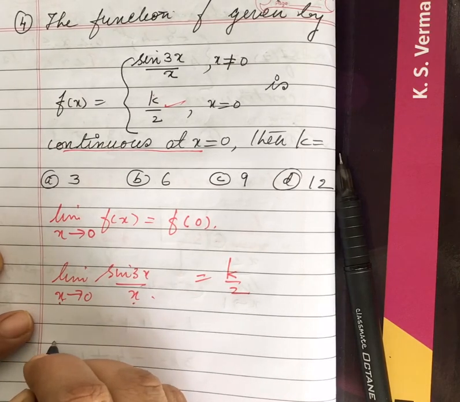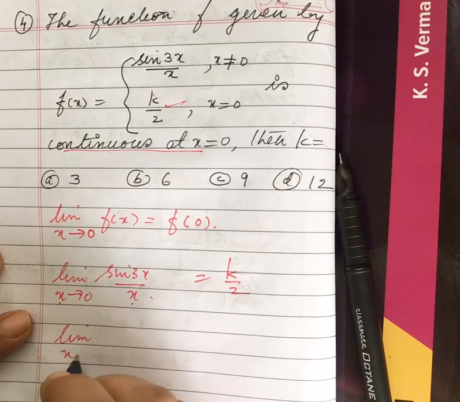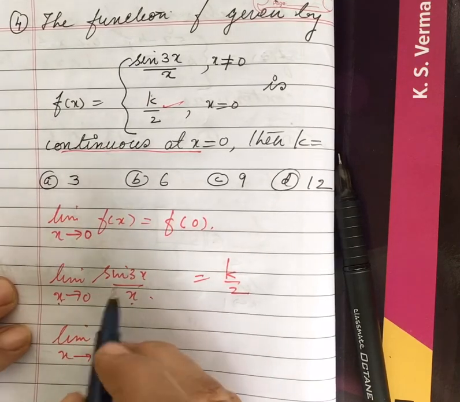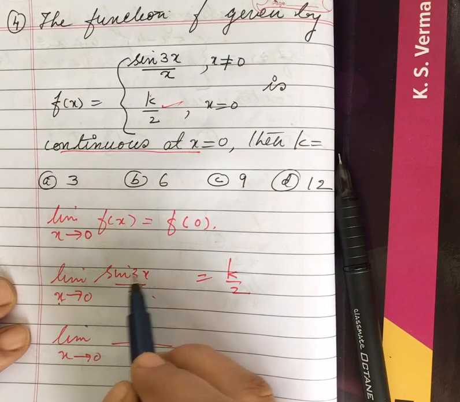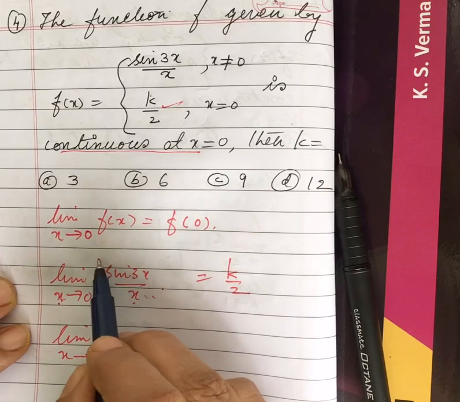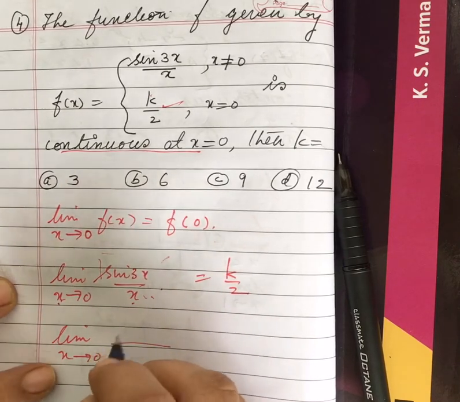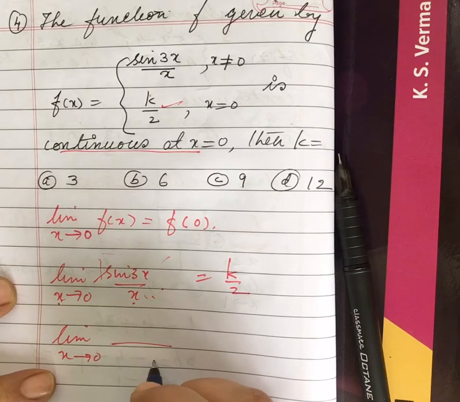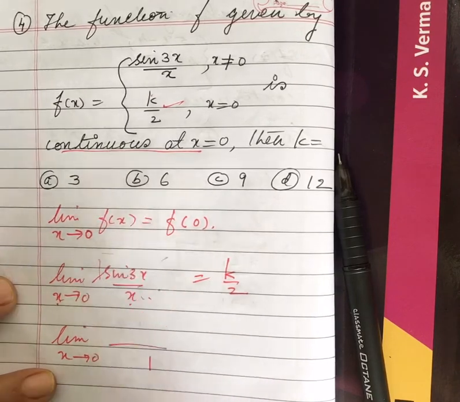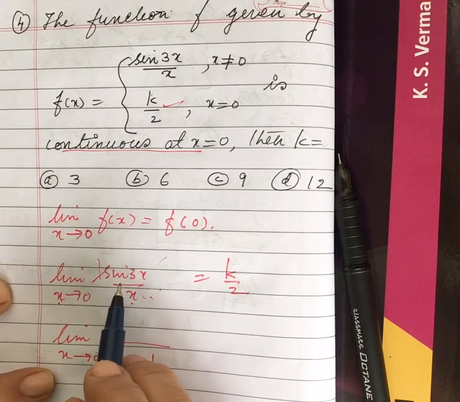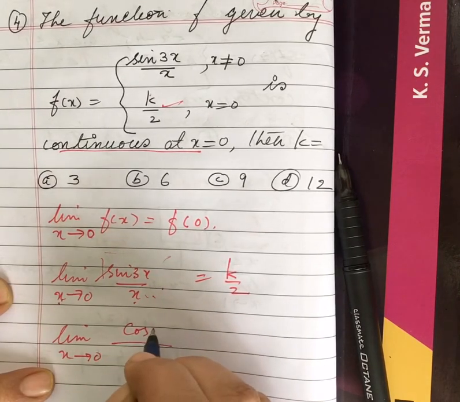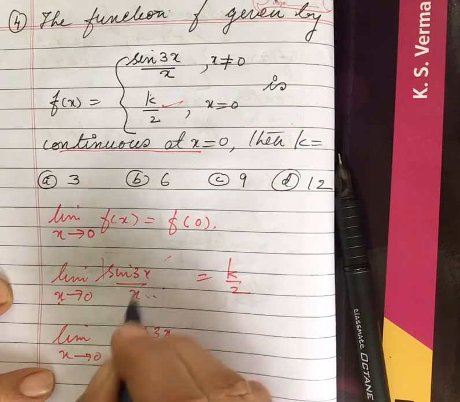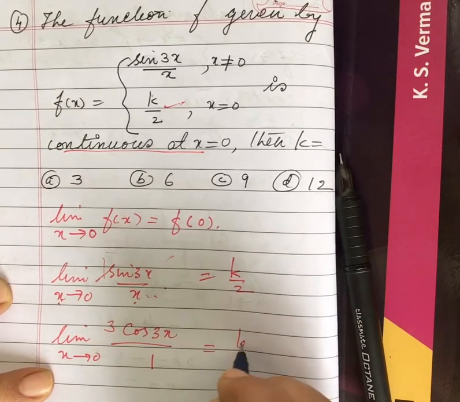Then how to find the limit is, the L'Hospital rule says it is again same as limit of f dash x by g dash x, means derivative of the numerator divided by derivative of denominator. Derivative of denominator is 1. Derivative of numerator is derivative of sine 3x, so cos 3x into the derivative of 3x, that is 3, equal to k by 2.